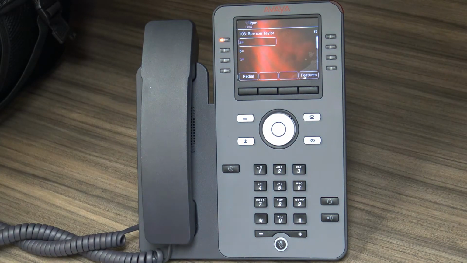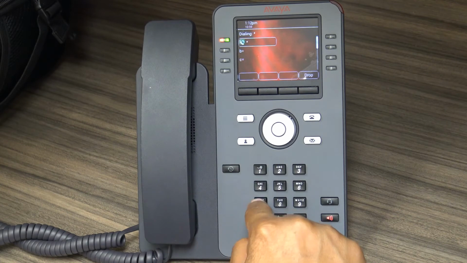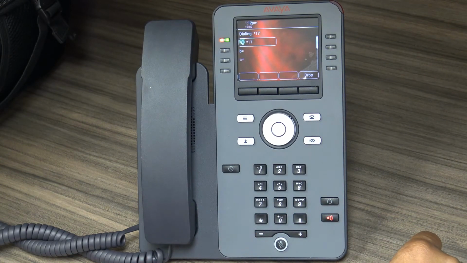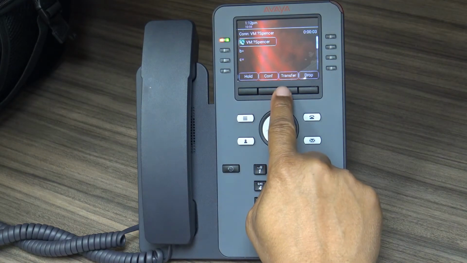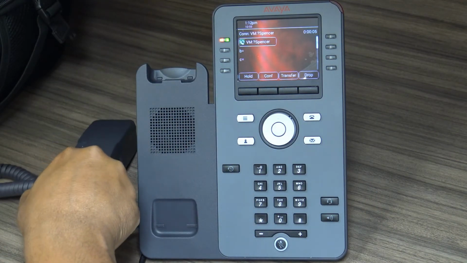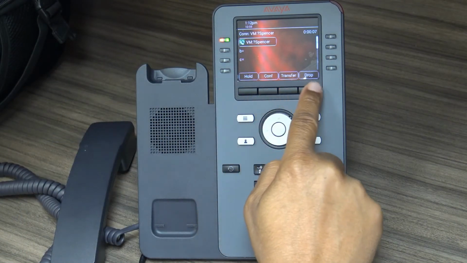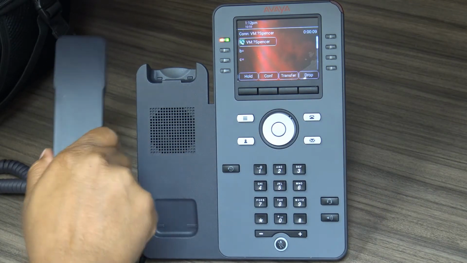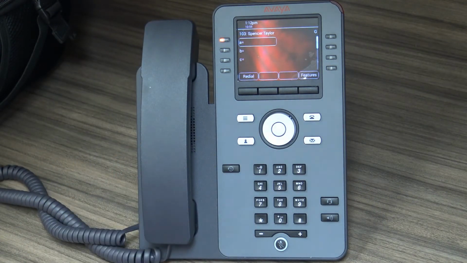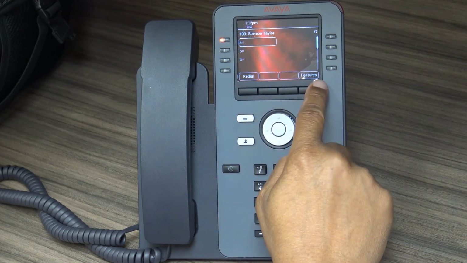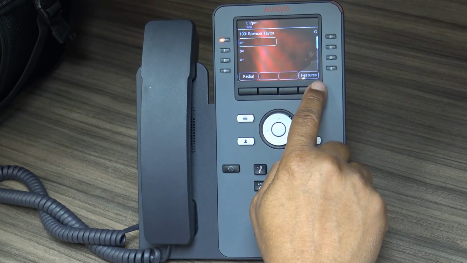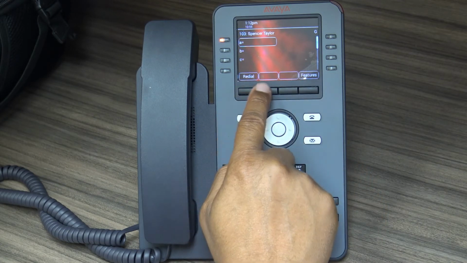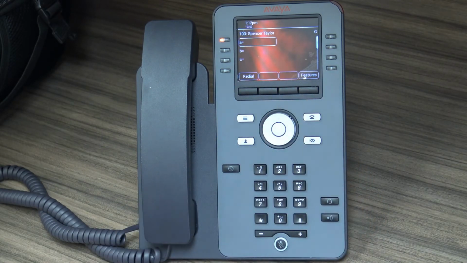So when you're on an active call, that's when hold, conference, and transfer show up. Hold, conference, transfer, and drop. So these 4 buttons are kind of interchangeable. Whatever's going on, these buttons will change based on the scenario that you're in. This button was hold, conference, transfer, drop when you're in an active call.